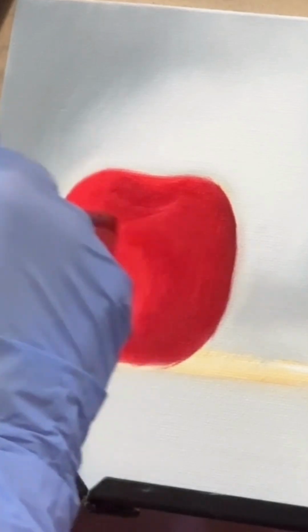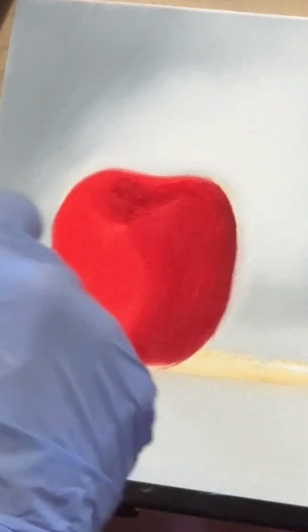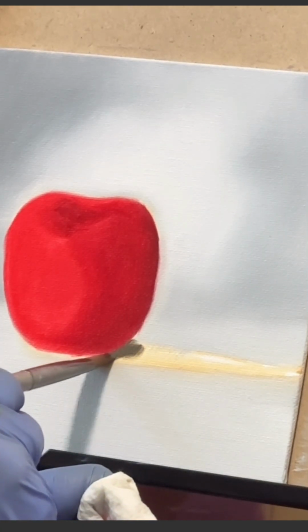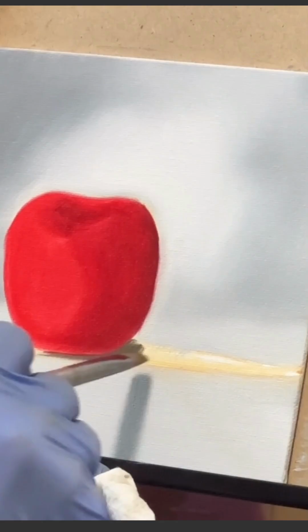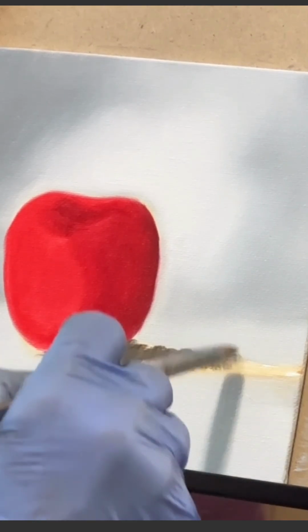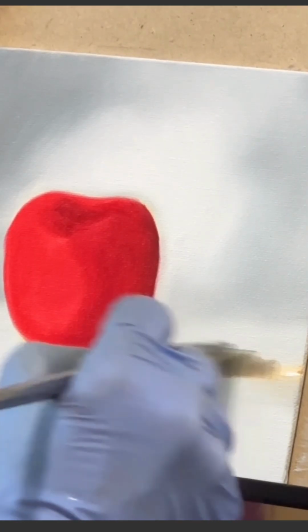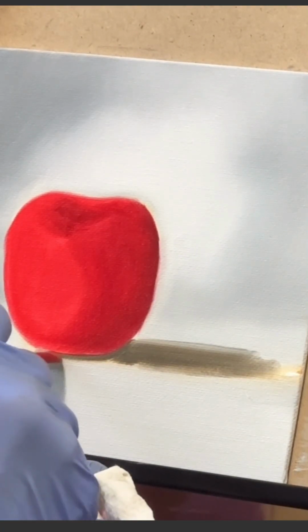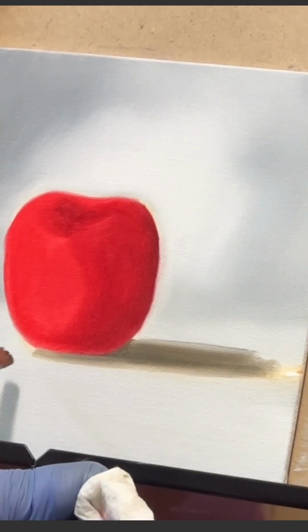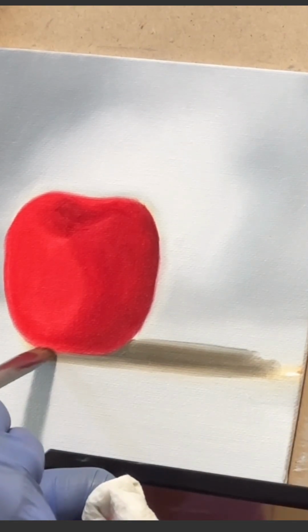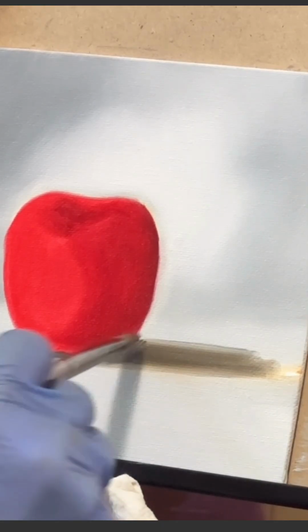And I am simply refining and trying to create a nice transition from my light red to my shadow color. And so I do a lot of feathering and always clean up my brush by wiping it with my paper towel. This cast shadow that I'm adding to the apple is also gray, black and white, but I wanted a warmer gray. So I added a little bit of my raw sienna to it. There you go, that's the cast shadow.